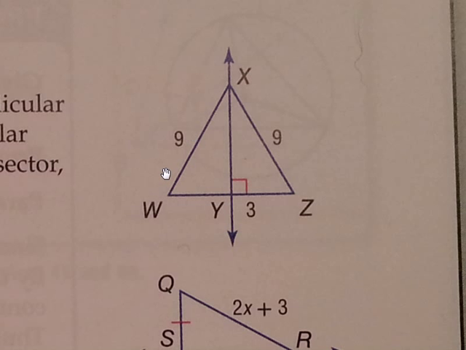It's given that XW and XZ are equal to each other. They're both 9. So it lies on a point that's equidistant from the endpoints of the segment. So if it's equidistant from the endpoints, what does it lie on? It lies on the perpendicular bisector, which means this line right here must be a perpendicular bisector.